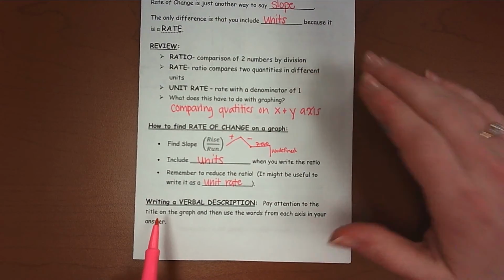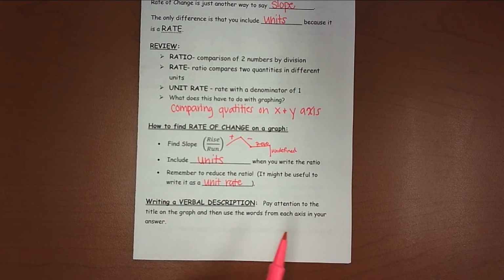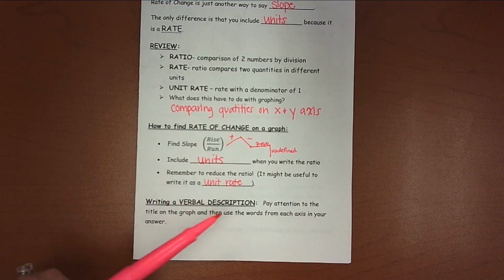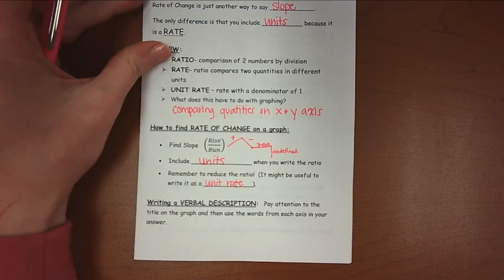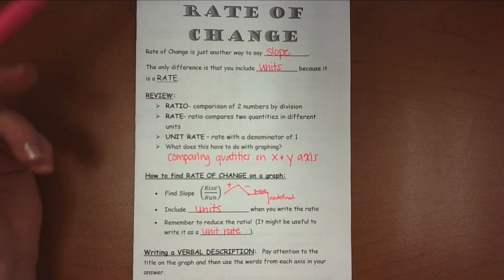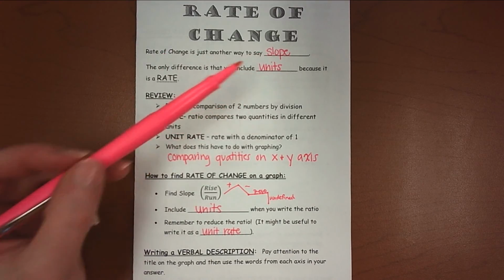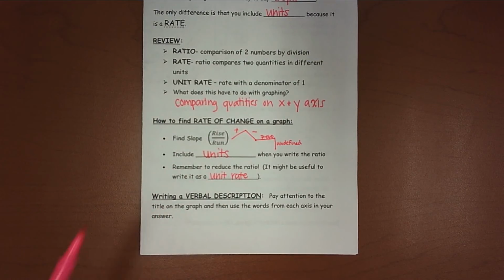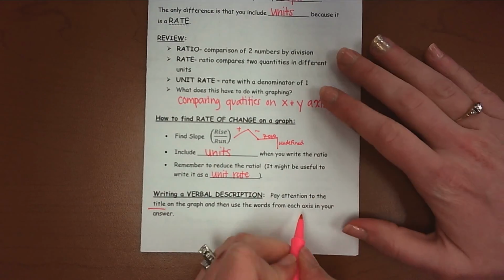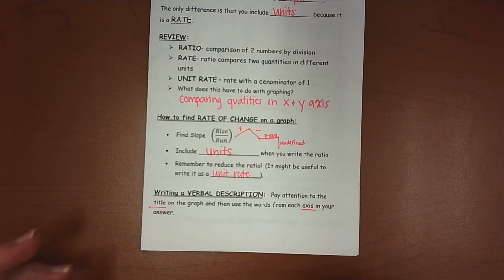Down at the bottom it says writing a verbal description. Pay attention to the title on your graph and then use words from each axis in your answer. So we're going to be using graphs today to talk about rate of change. And again, rate of change is just another way to say slope. It's going to be really important that we include units. And so what they're saying down here is that we're going to use the title and the labels on our axes, x and y, to help us with those units.